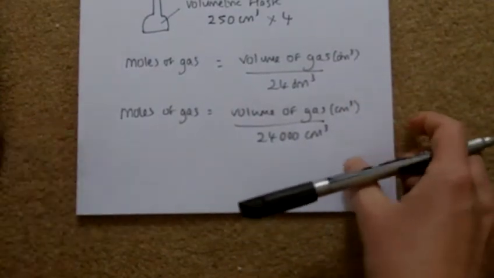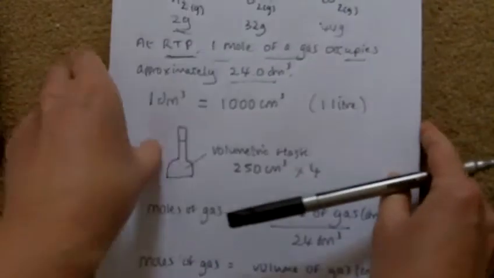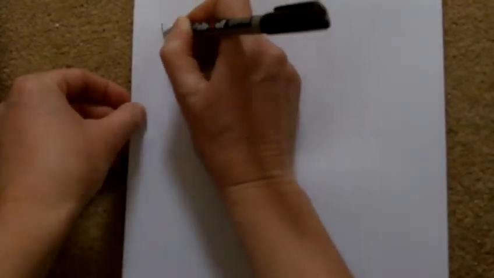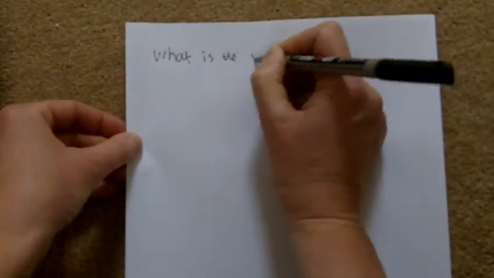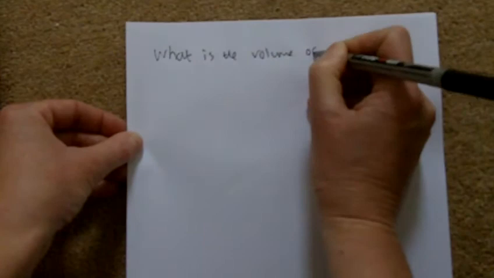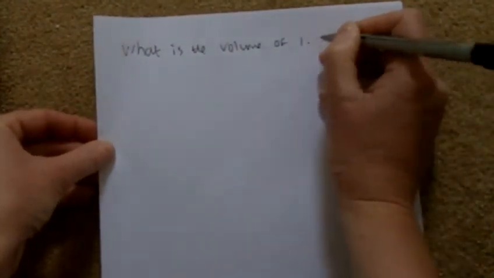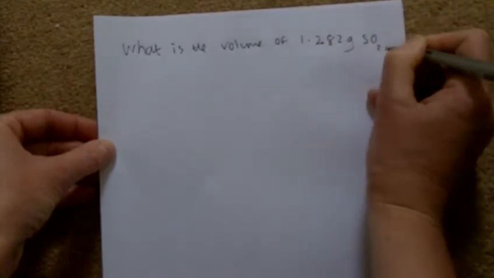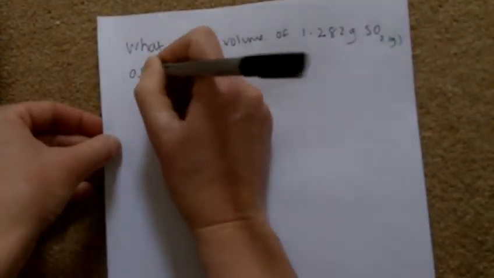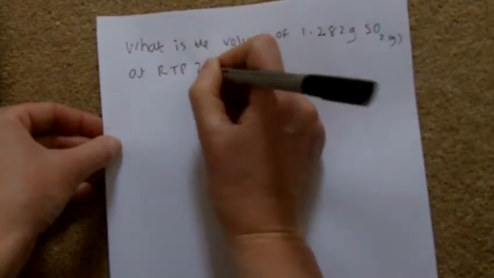Okay, so we're just going to have a practice question and have a go at that. The question is, what is the volume of 1.282 grams of sulfur dioxide gas at room temperature and pressure?